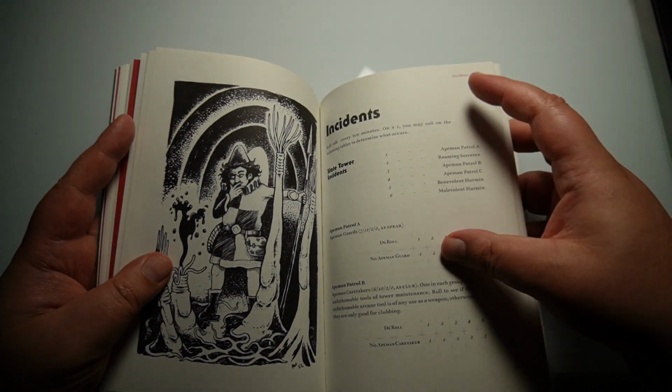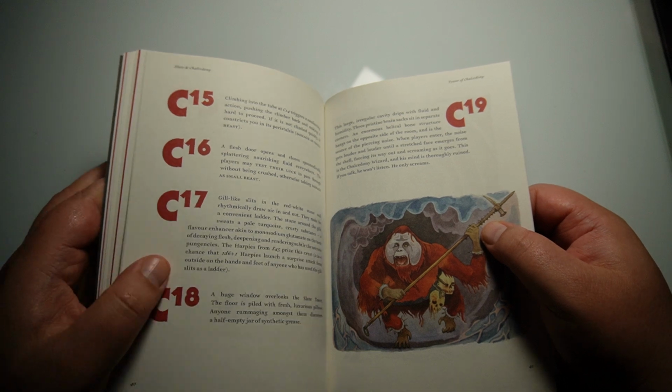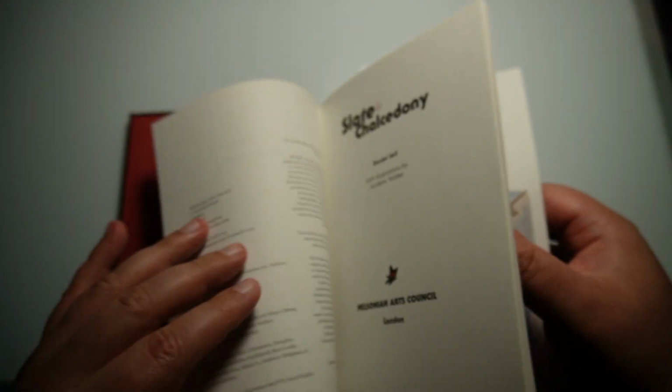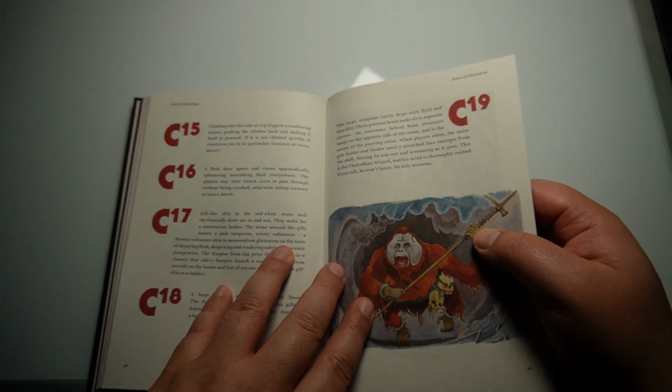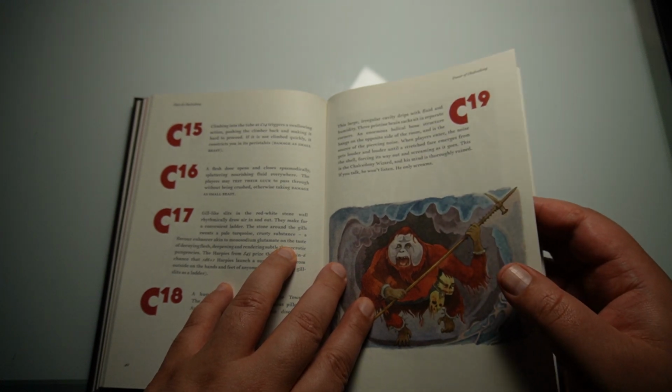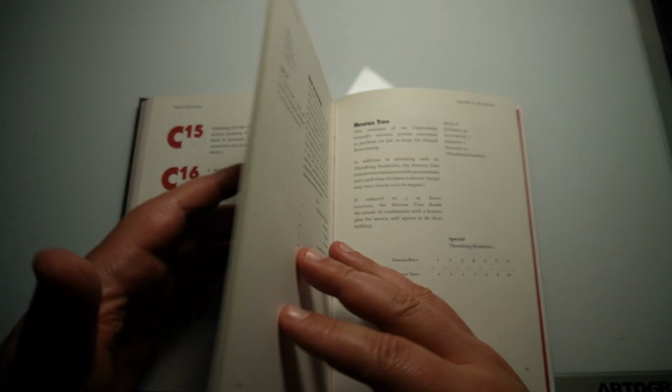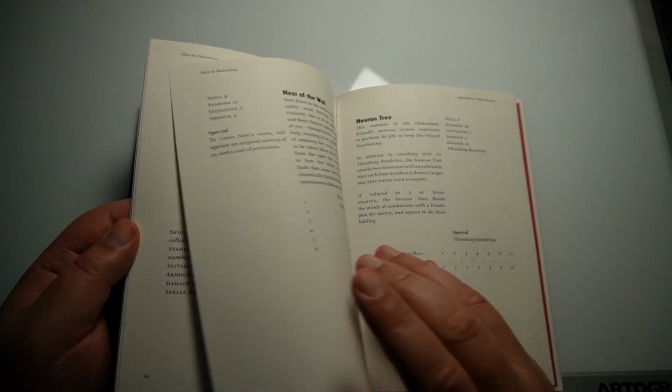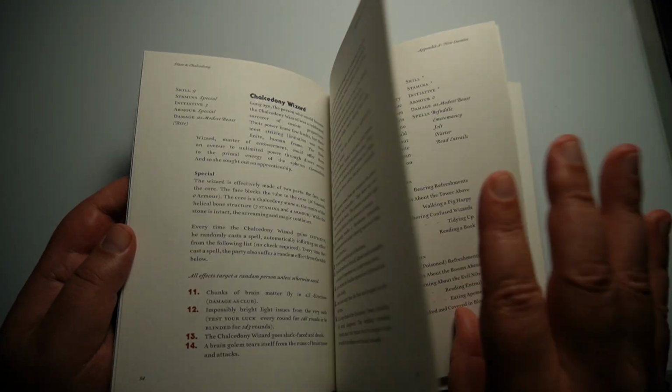That's always fun. And then, yeah, the whole adventure really ends, I think, in C19, where the party fights the Chalcedony Wizard. Now, the Chalcedony Wizard is a two-phase fight. He has a face.